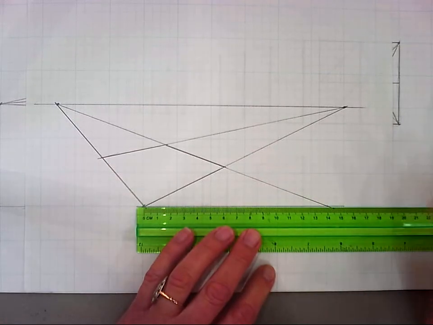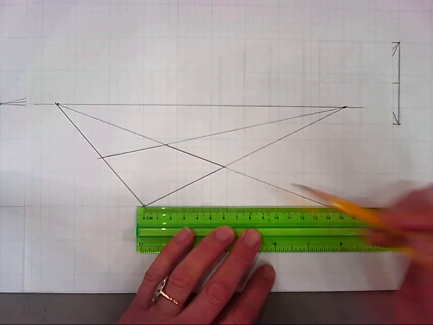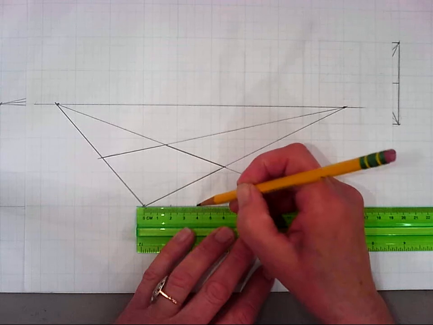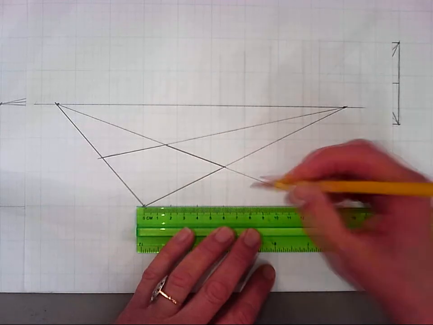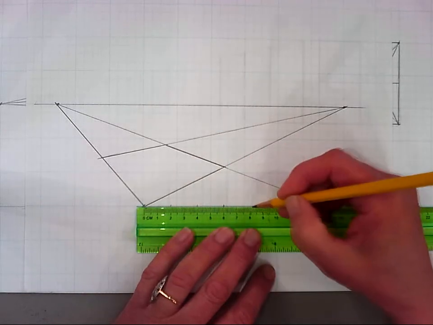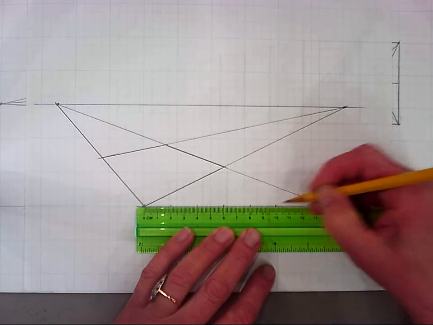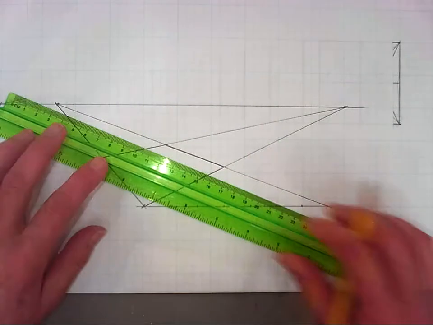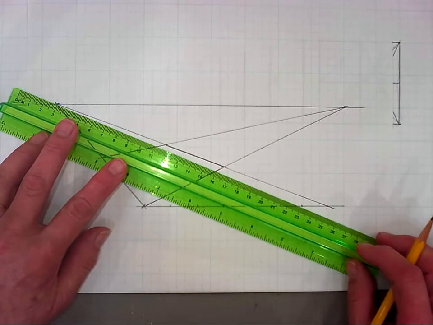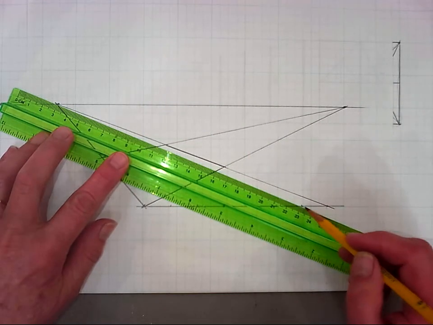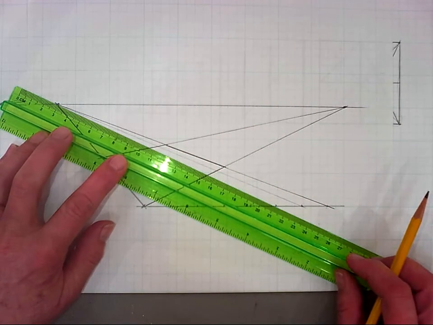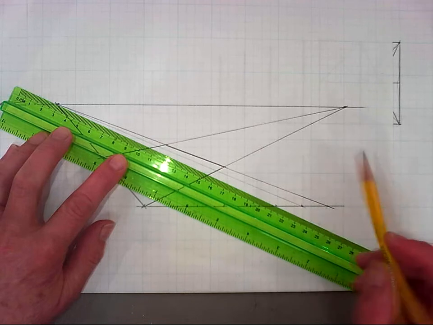I tell you what, centimeters is so much easier. So there's 14 of them. Let's do like 7. So every 2 centimeters, I'm going to put a dot. 2, 4, 6, 8, 10, 12, and this is 14. Okay, I'm going to connect that vanishing point with each intersecting point here.